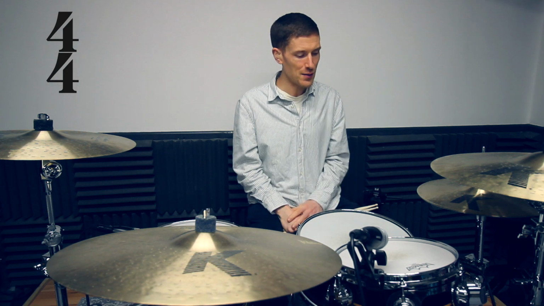So if I change the bottom number of this time signature to 8, that now tells us the note value of a beat is an 8th note. Okay, so how many 8th notes are in the bar? We obviously have 8. So now we're going to change the top number to 8 as well.